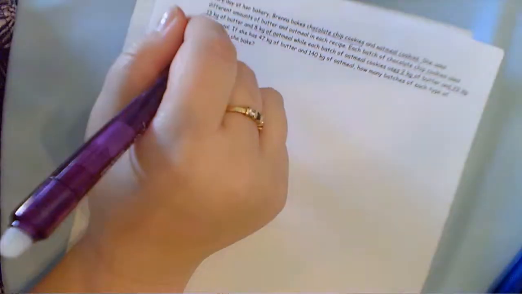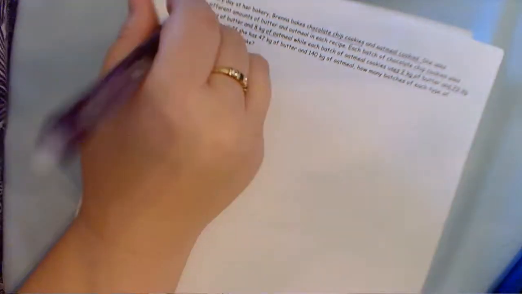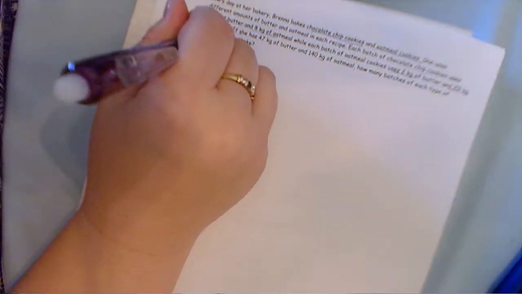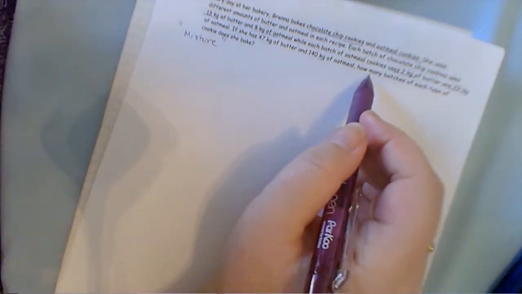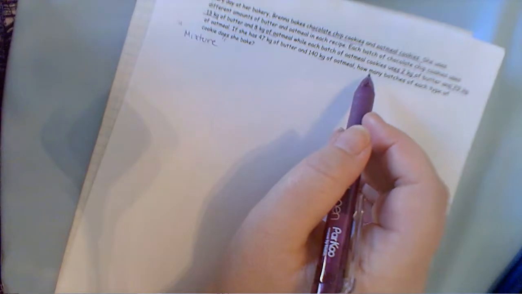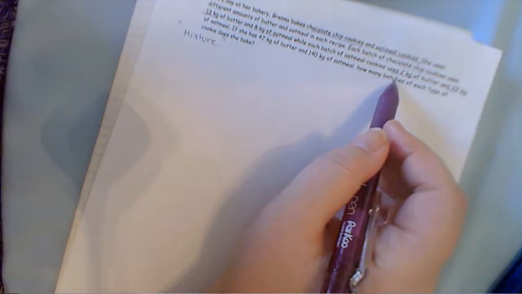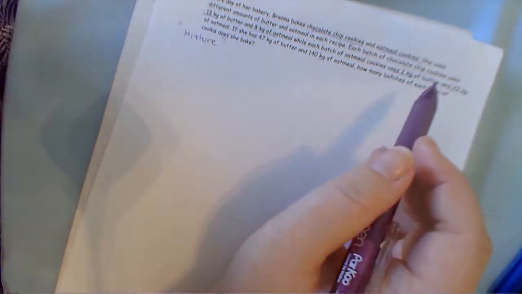All right. So we're going to have to set up our two equations, which is what we do when we have these mixture questions. So I'm referring to this as a mixture question because we're having a little bit of each. And usually the last sentence tells you what your variables represent. How many batches of each type of cookies does she bake?